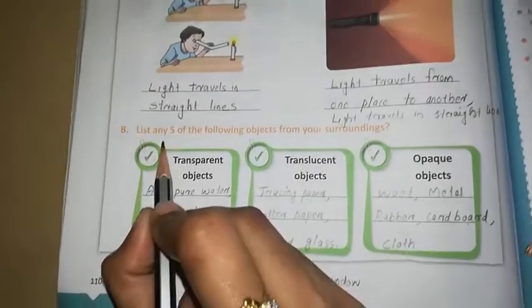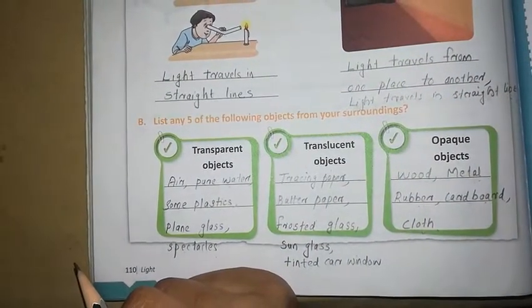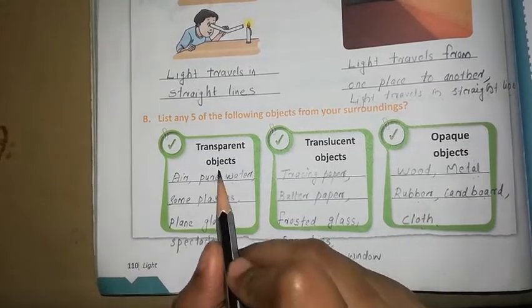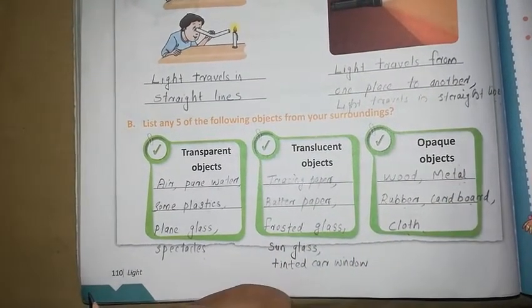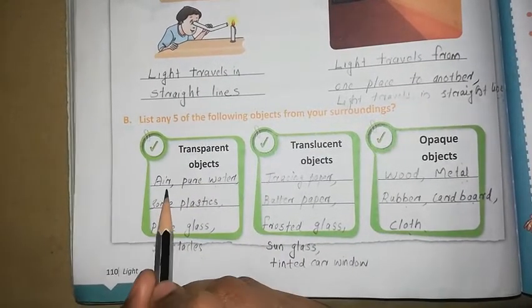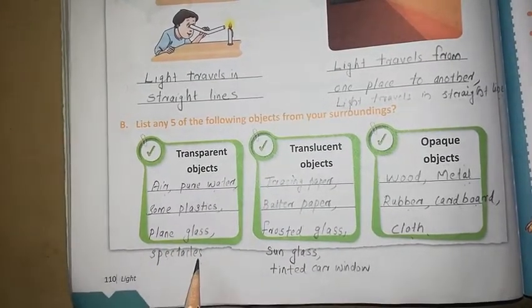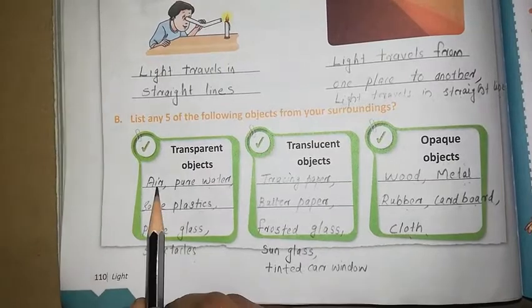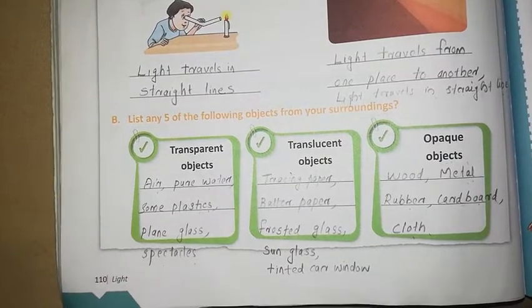Now, B question. List any 5 of the following objects from your surroundings. We have to write 5 examples of transparent objects, translucent objects and opaque objects from our surroundings. So, 5 examples of transparent objects are air, pure water, some plastics, plain glass, spectacles. All these are examples of transparent objects. All of you write here air, pure water, some plastics, plain glass, spectacles.